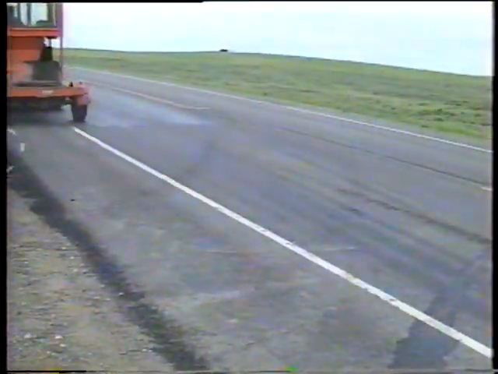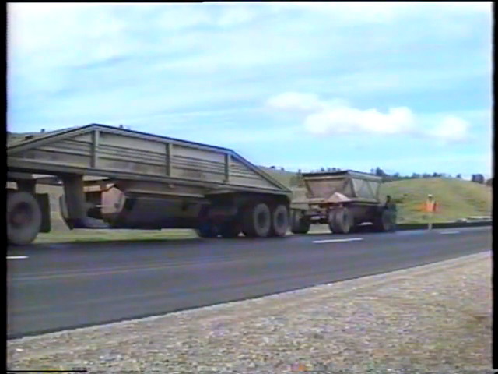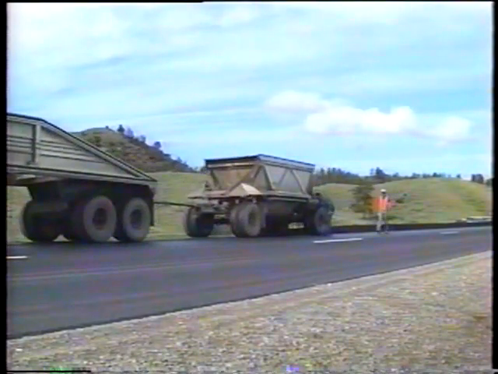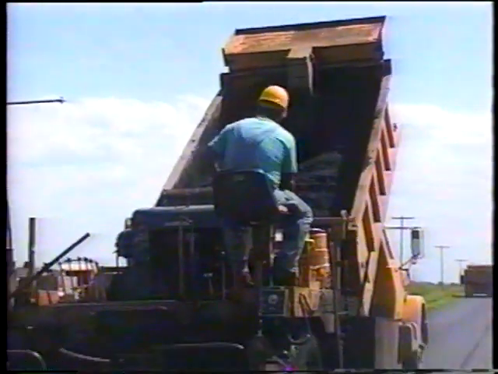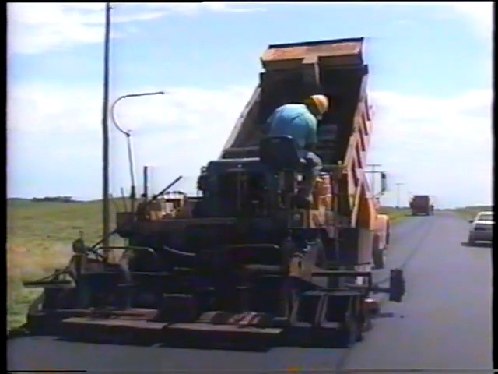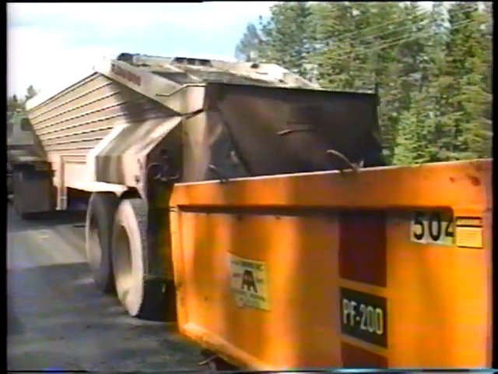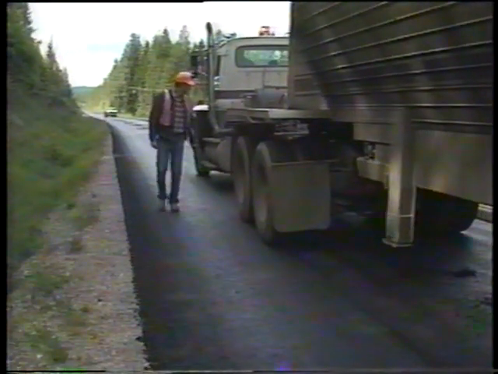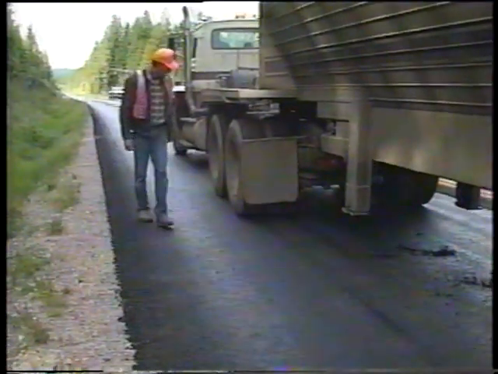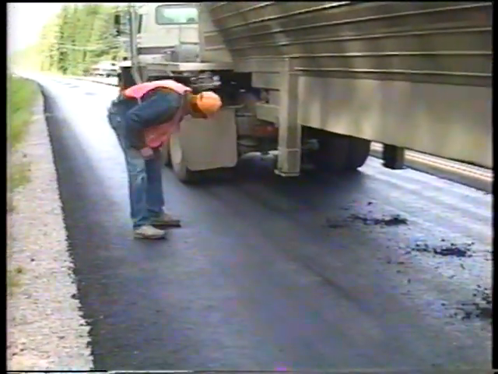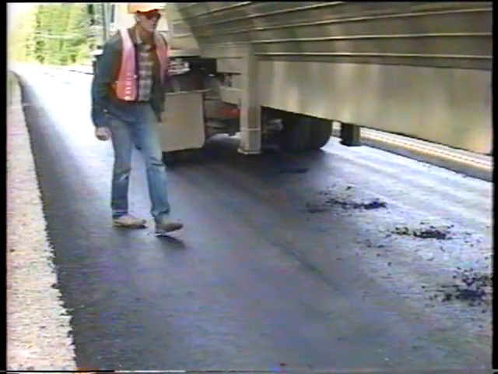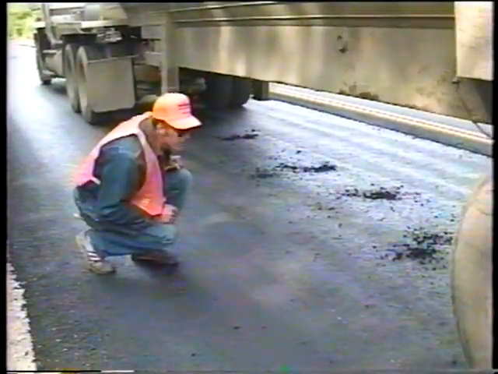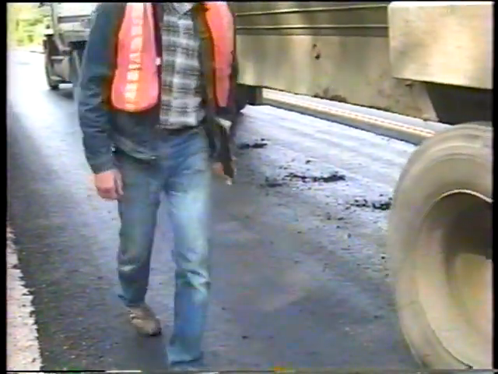Now let's take a closer look at each, beginning with haul trucks. There are 3 types: belly dump, rear dump, and conveyor. Regardless of the type of truck used, a major concern is fuel and oil leaks that can contaminate the mix. So spot check all trucks before paving begins and from time to time during paving to see that there are no leaks.